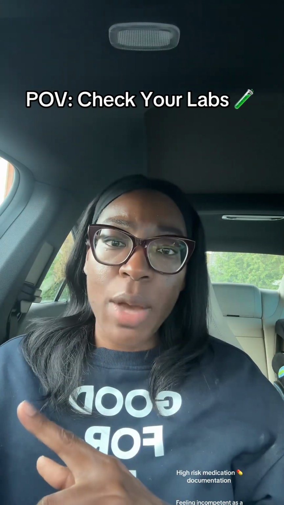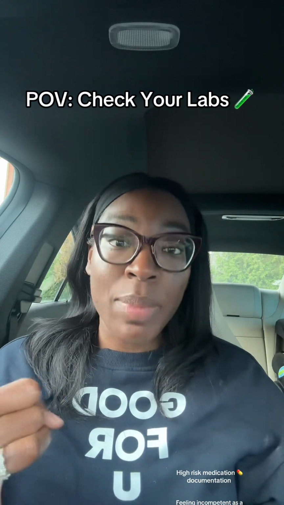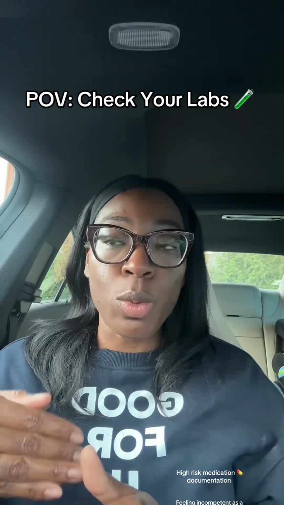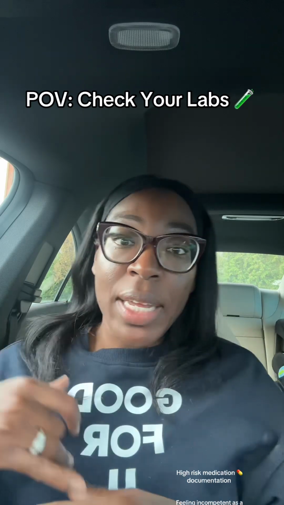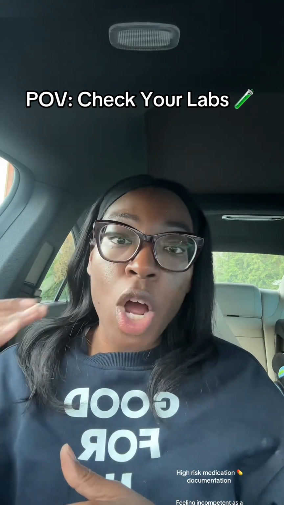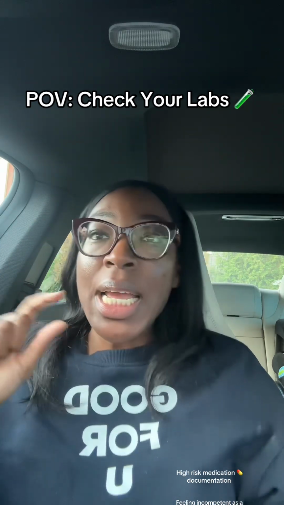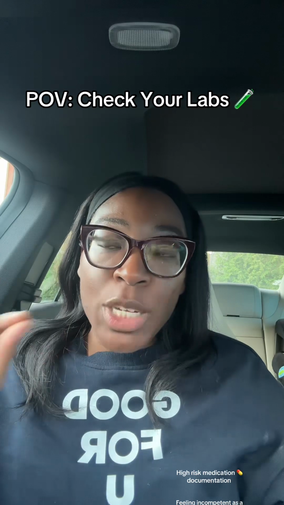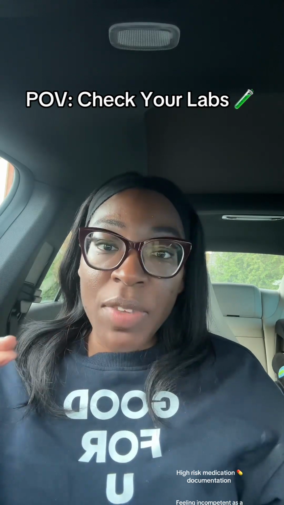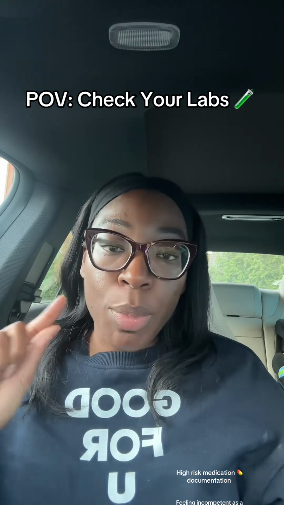Before we talk about that, we know that insulin is one of the number one high-risk medications, right? That's going to be given erroneously, right? Whether the dose is going to be wrong because too many units were given or too few units. Insulin is going to be one of the medications that you have to be very specific about and make sure you're documenting and administering appropriately.